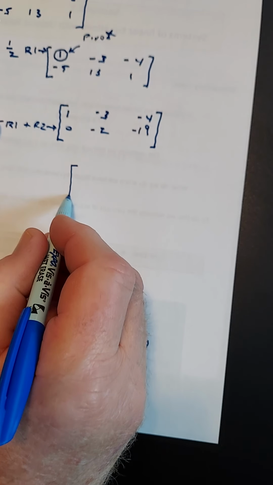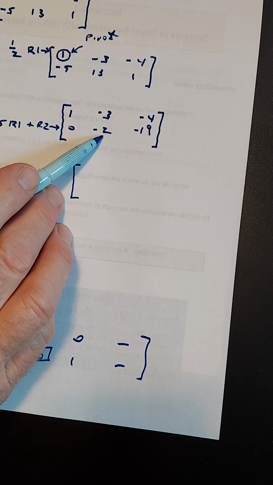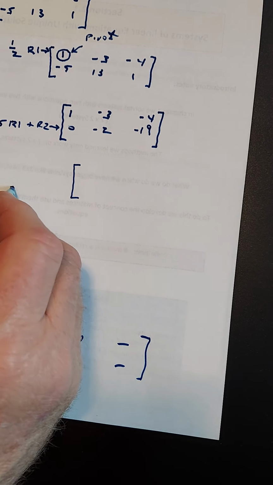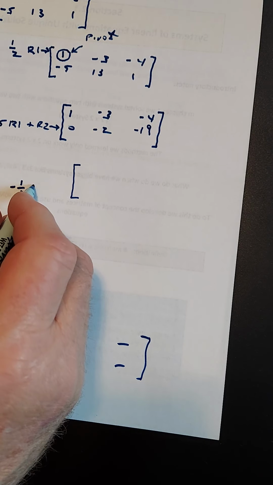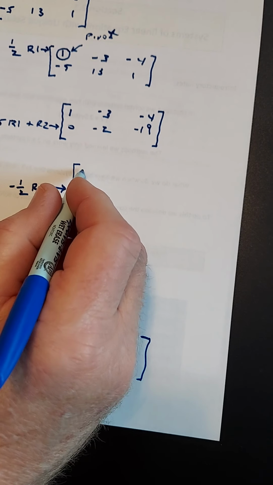Okay, next step. I got a 1, I got a 0. Now I want to get a 1 here. Remember, to get a 1, you multiply by the reciprocal. So the reciprocal of -2 is -1/2. So I'm going to take -1/2 times row 2. Row 1 stays the same.